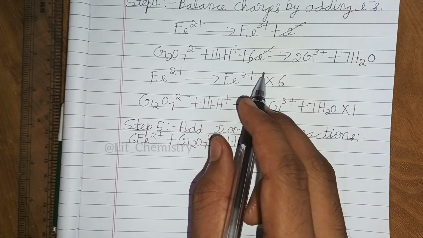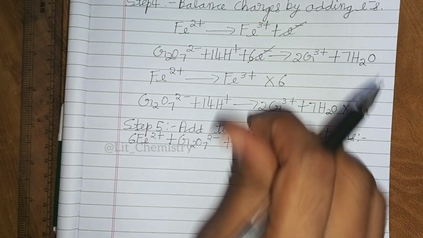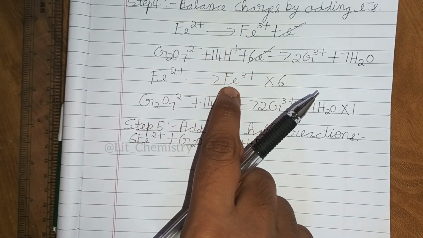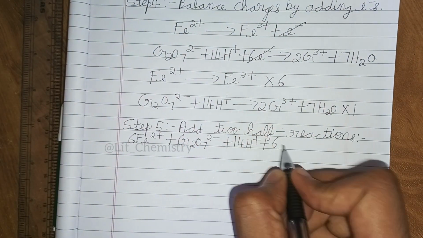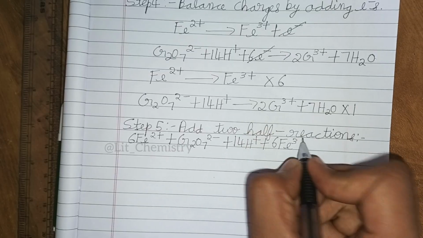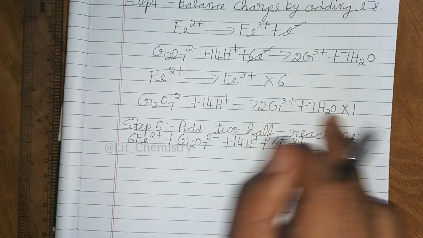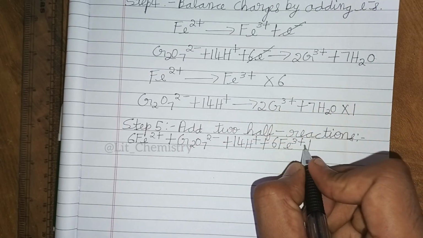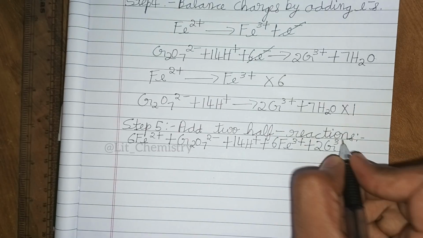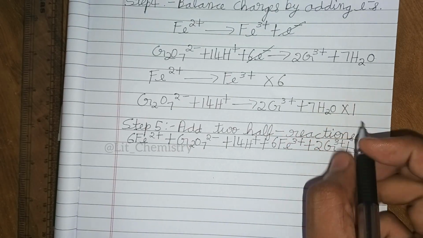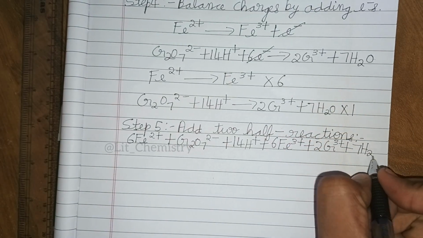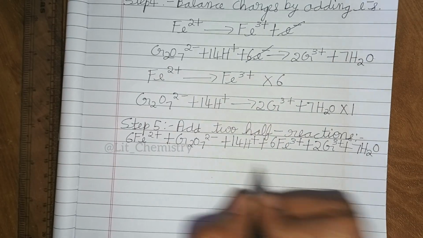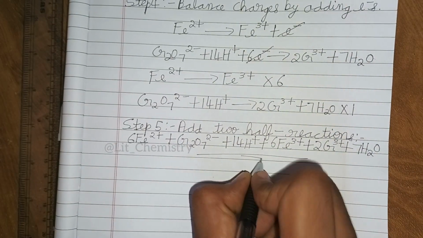Now let's go to the right hand side, that is the product side. From here 6 into Fe3 plus is plus 6 Fe3 plus. Now here 1 into 2 Cr3 plus, plus 7 into 1, 7H2O. This is going to be our final answer.